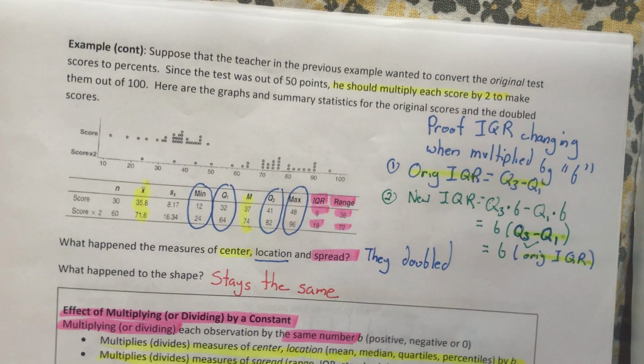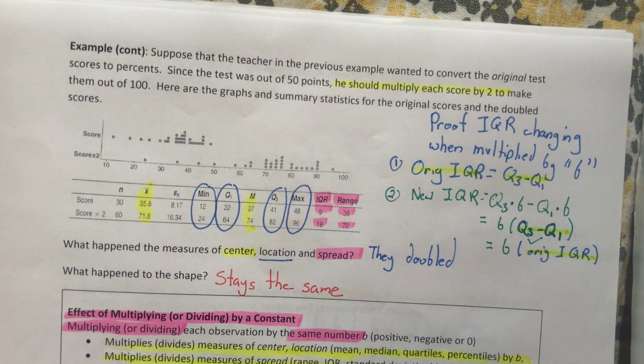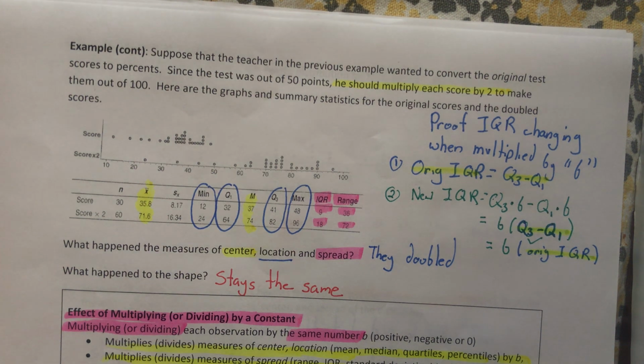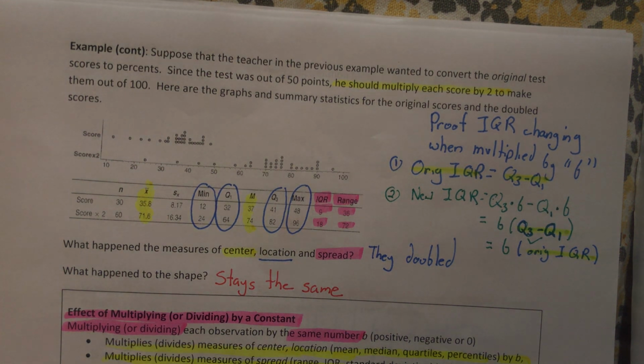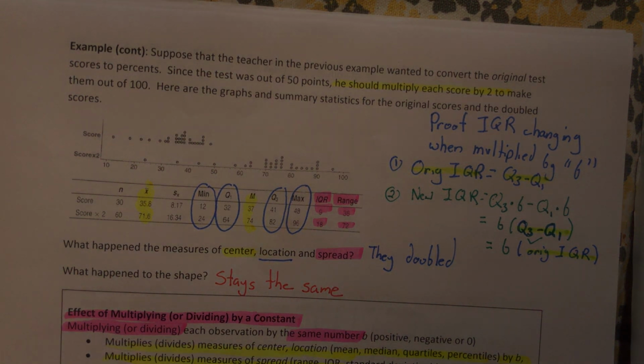Okay, so let's take a look at the next example. It says, suppose the teacher in the previous example wanted to convert the original test scores to percents. Since the test was out of 50 points, he should multiply each score by 2 to make them out of 100. Here are the graphs and summary statistics for the original scores and the doubled scores. What happens to the center, the location, and the spread?